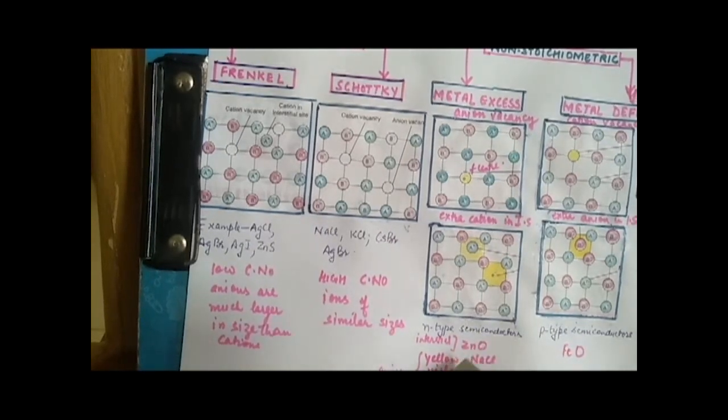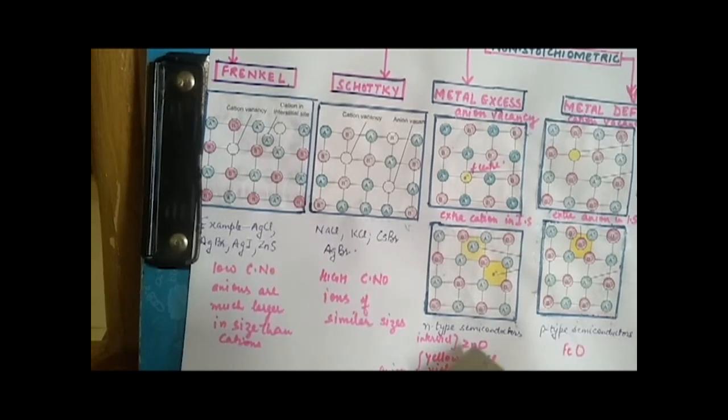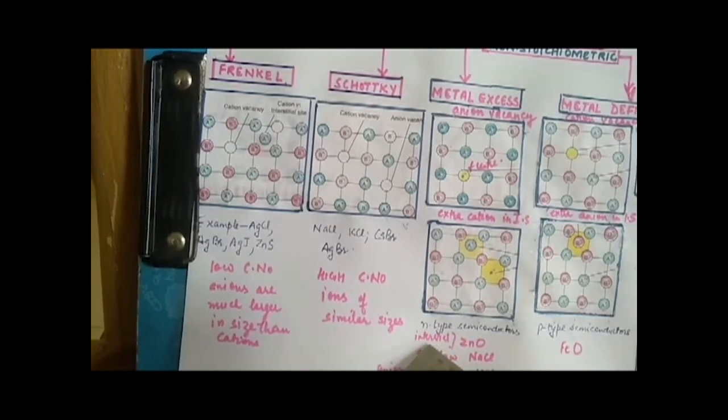Zinc ions will be more, oxygen will be less. And in any of the adjacent neighboring sites, electrons will also be trapped to keep the crystal electrically neutral. So this is also a kind of metal excess defect. So zinc oxide is showing metal excess defect, where this is an interstitial kind of defect where an extra zinc ion is present in the interstitial site.